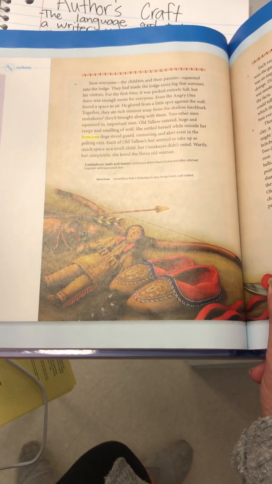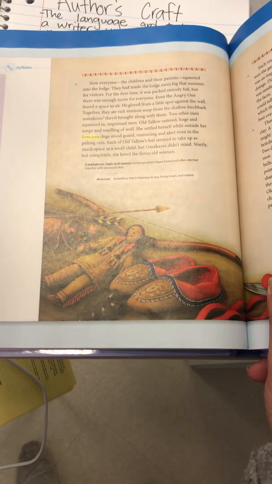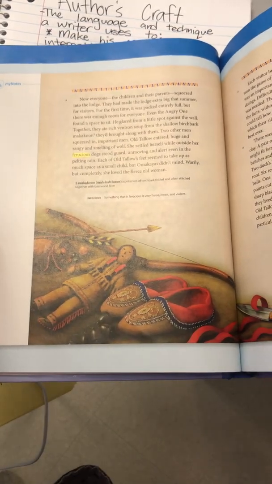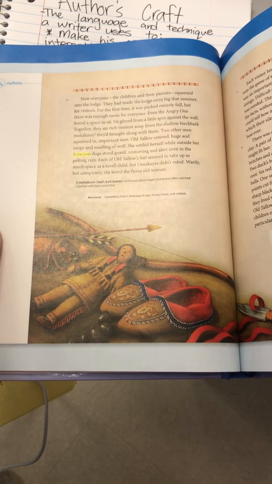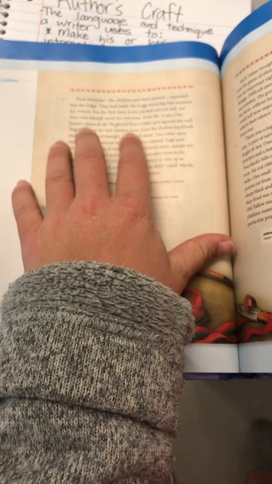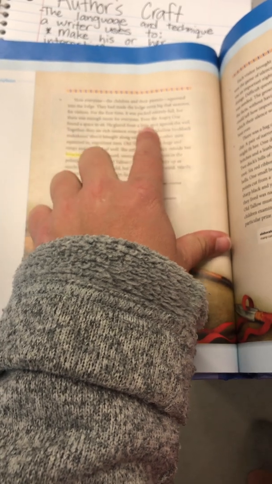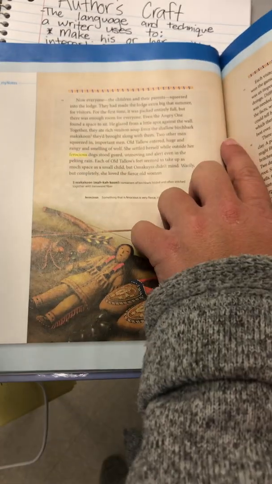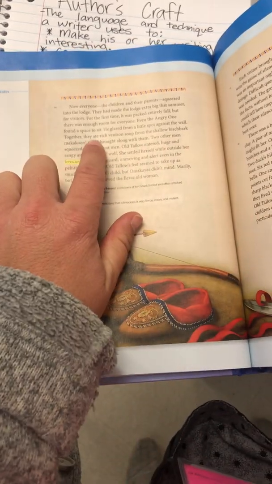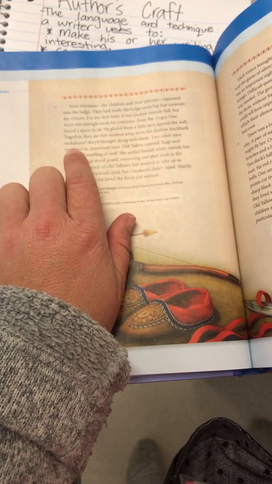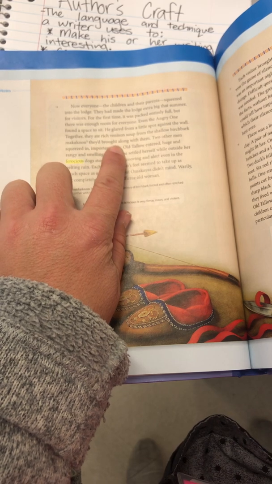All right, I'm going to reread paragraph 14. It says, "Now everyone, the children and their parents, squeezed into the lodge. They had made the lodge extra big that summer for visitors. For the first time, it was packed entirely full, but there was enough room for everyone. Even the angry one found a space to sit. He glared from a little spot against the wall. Together they ate rich venison soup from the shallow birch bark makuk they brought along with them.